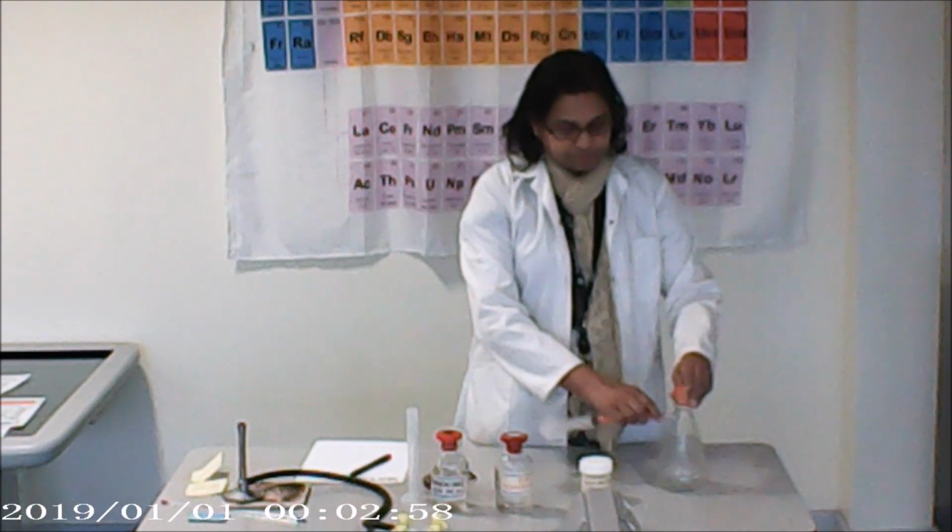Stopwatch and measuring cylinder to measure the concentration of the hydrochloric acid in my measuring cylinder. I also have my paper and pen so that I can record all my information. Firstly, I'm going to measure my hydrochloric acid solution. I'm going to use the lowest strength, which is 0.5 molar, first.